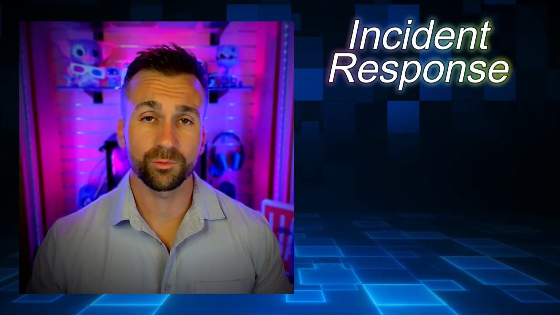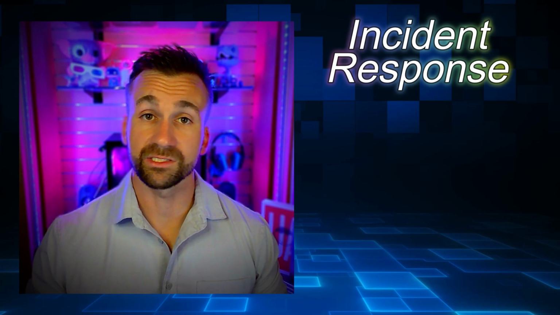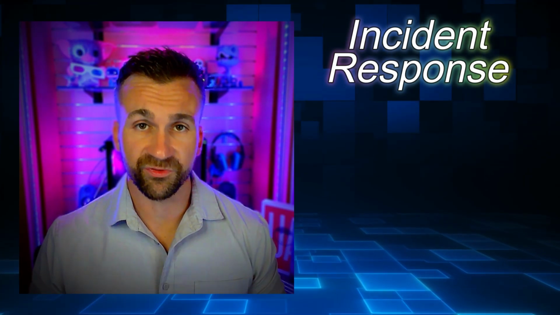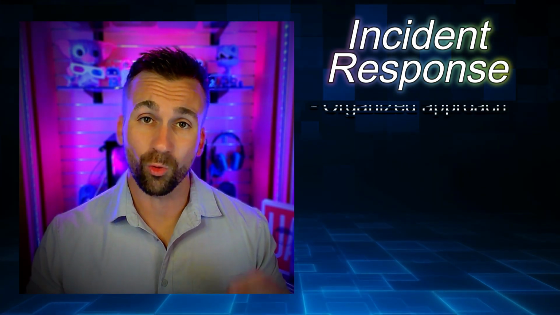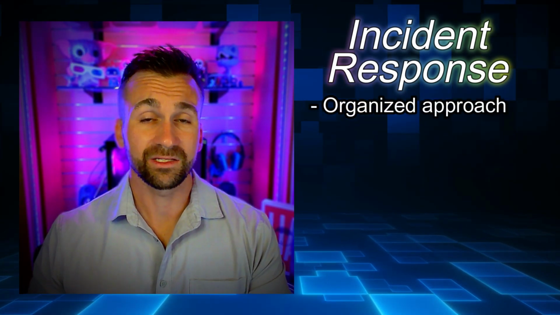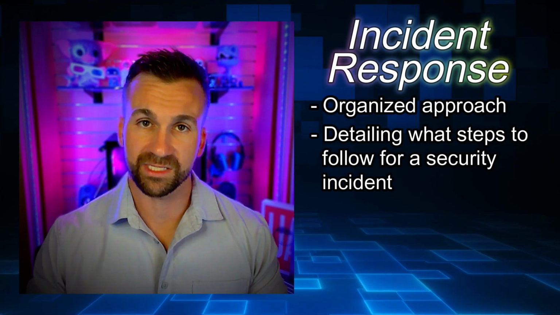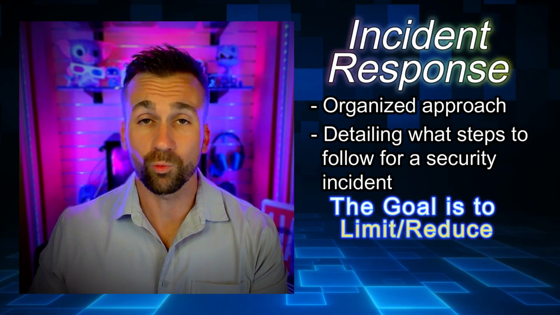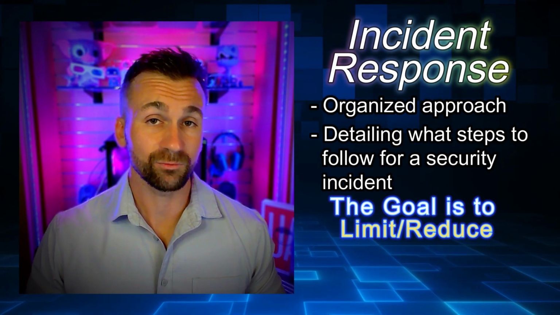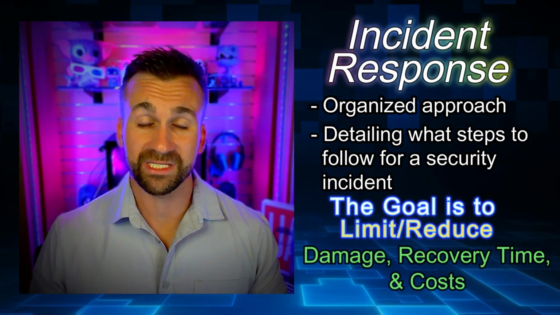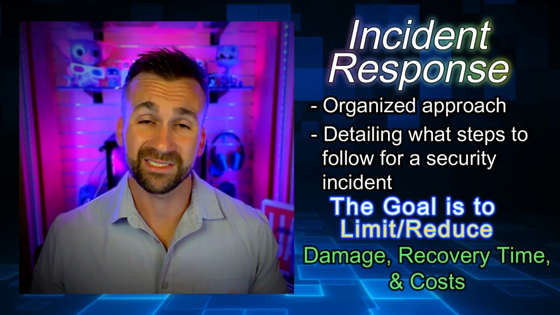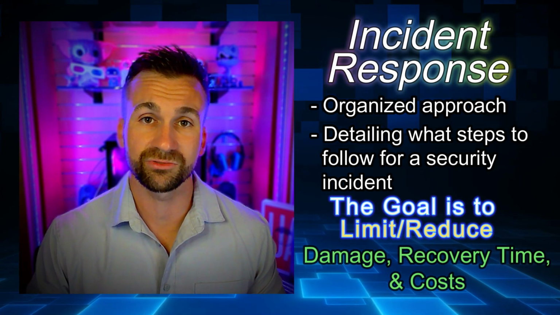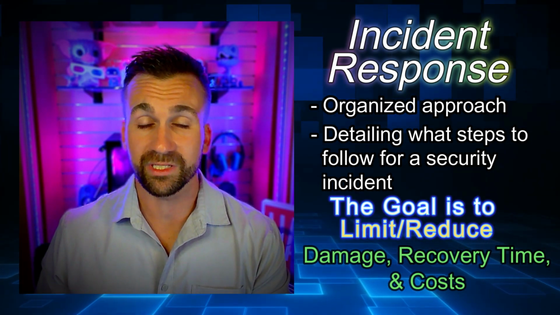Imagine a skilled surgeon with a well-prepared team acting swiftly and efficiently to save a patient. Incident response is very similar to this. It's an organized approach detailing what steps to follow when a cybersecurity incident occurs. The goal is to handle the situation in a way that would limit and reduce damage, recovery time, and costs. Essentially, it's a plan for dealing with unexpected security issues to get things back to normal as quickly and securely as possible.